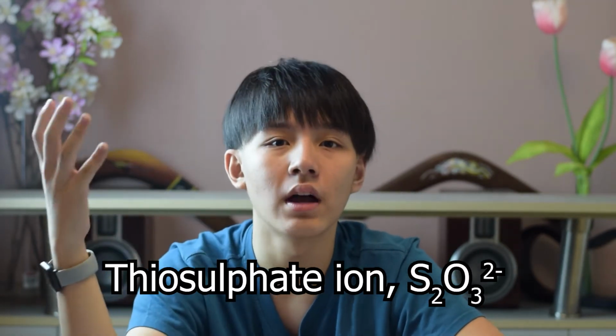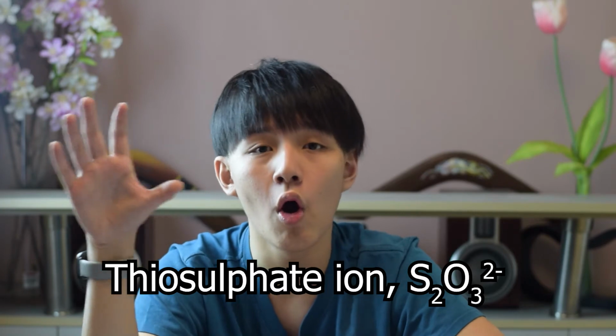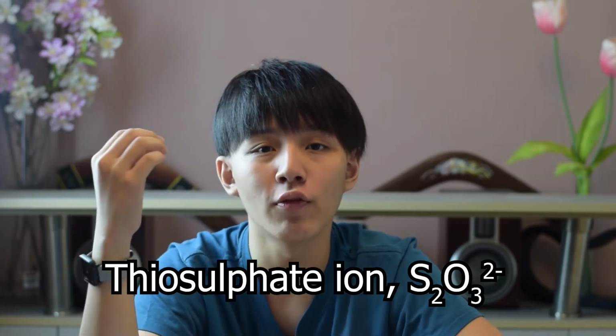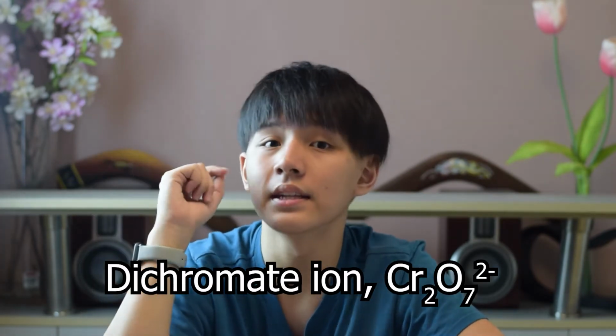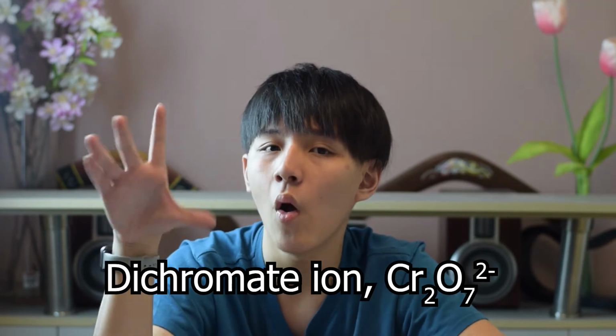It is S2O3, and has a charge of 2 negative. The dichromate ion has a charge of 2 negative, and it is Cr2O7.